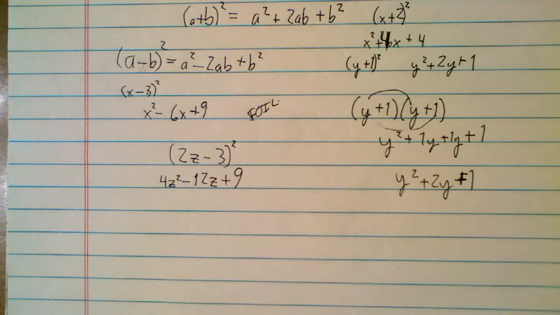Not too tricky. Hopefully that trick helps you out. And if you ever have doubts, you can always go to FOIL.